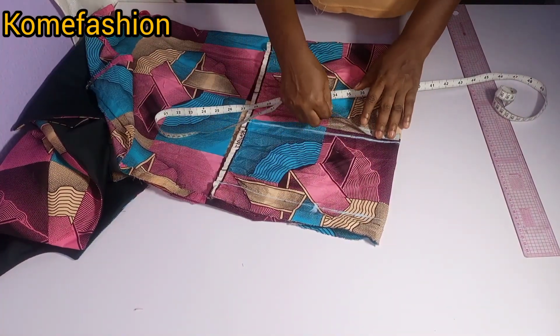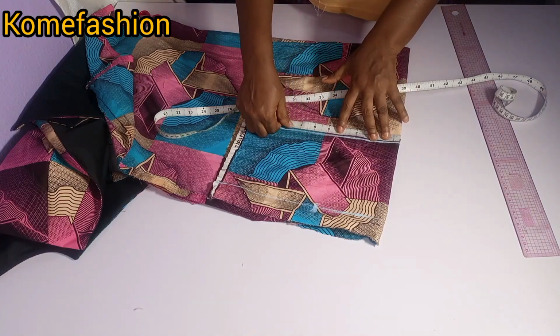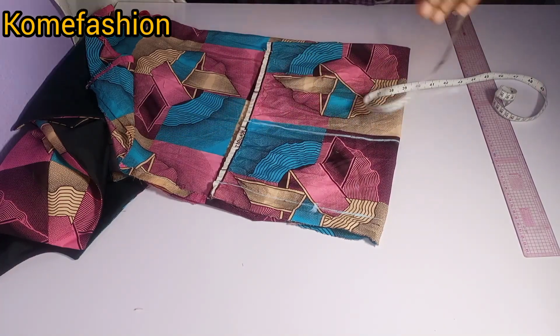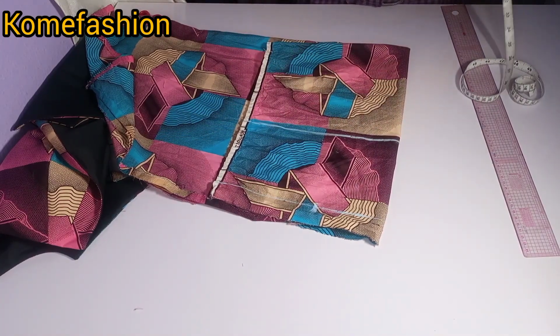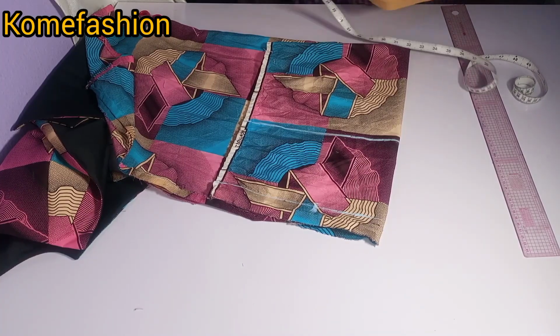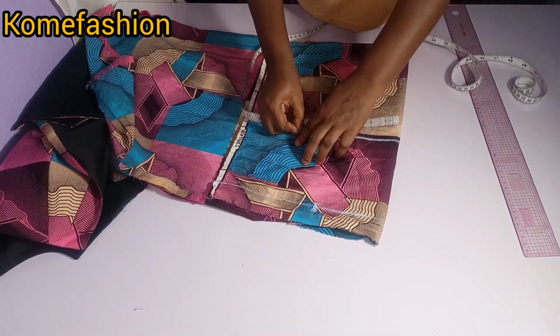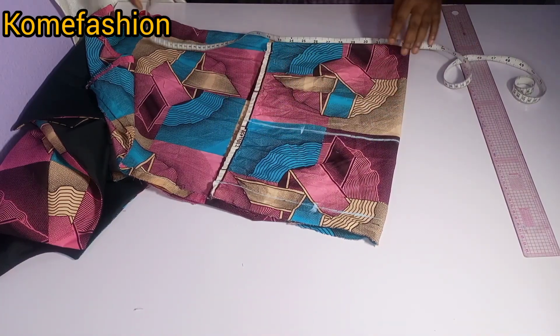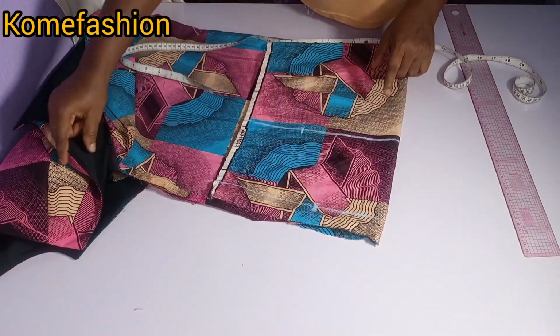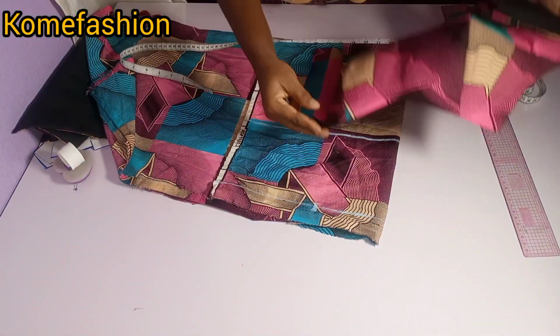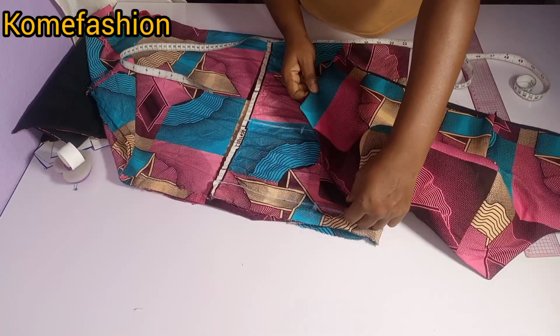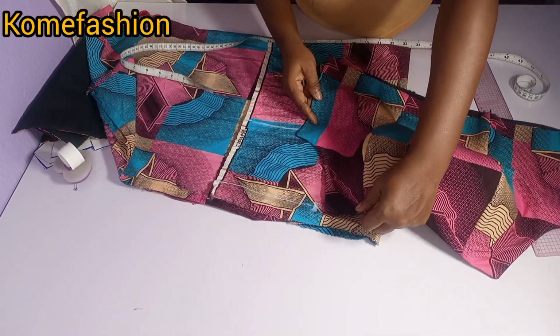Then on the lower part, my full sleeve, my circumference on where the sleeve will end is about 12. Okay, it's about 13 inches. So I'll just mark 7 approximately. So from this part now, I'm going to use this armhole curve to get it. So I'll place the armhole curve like this.